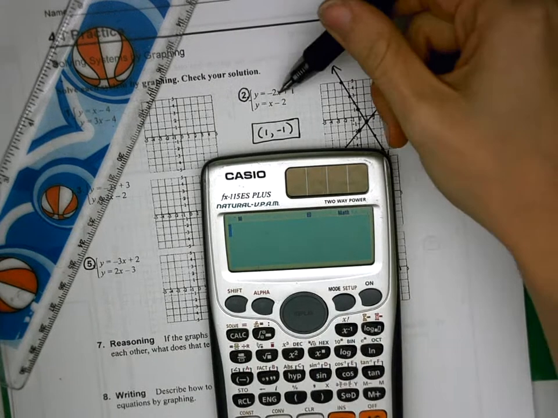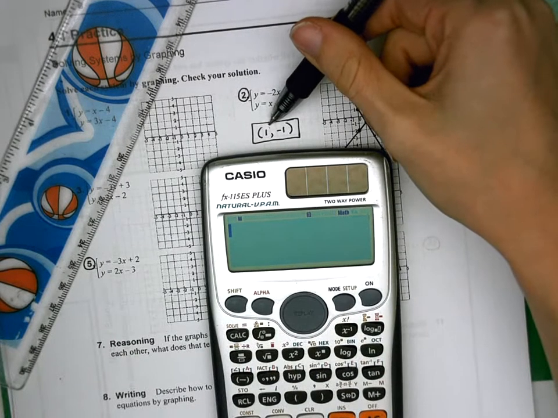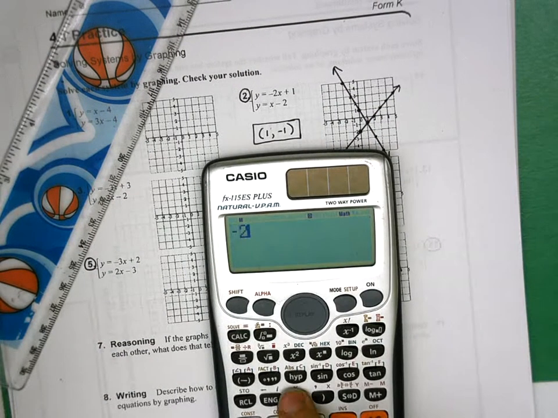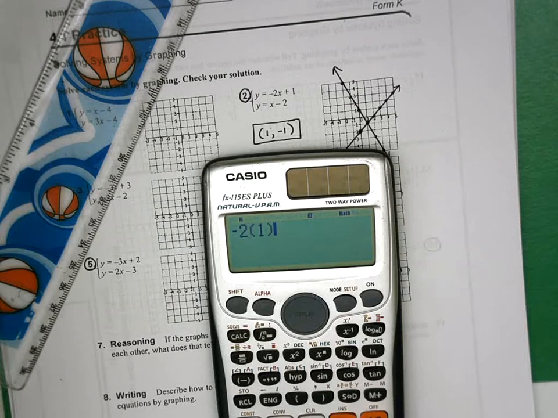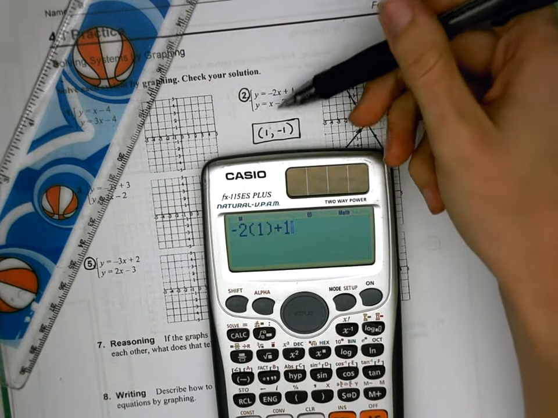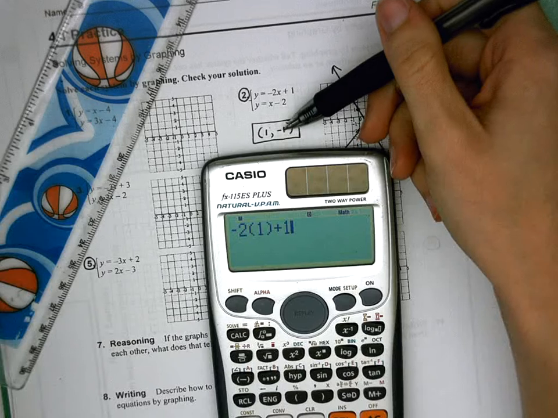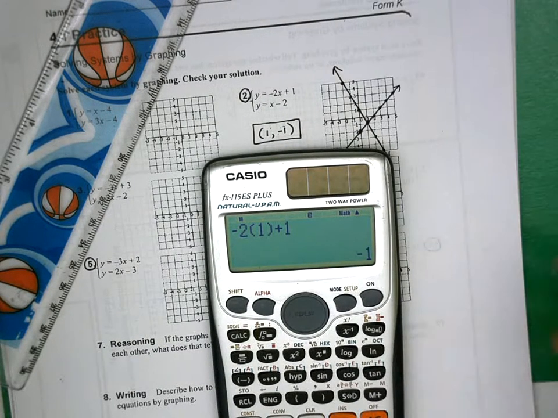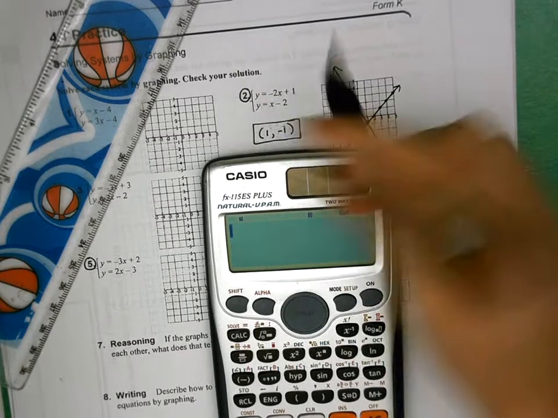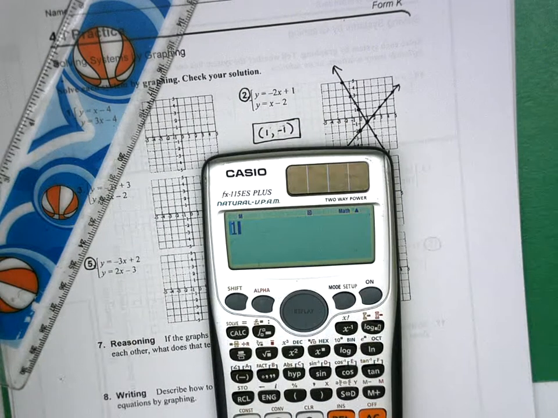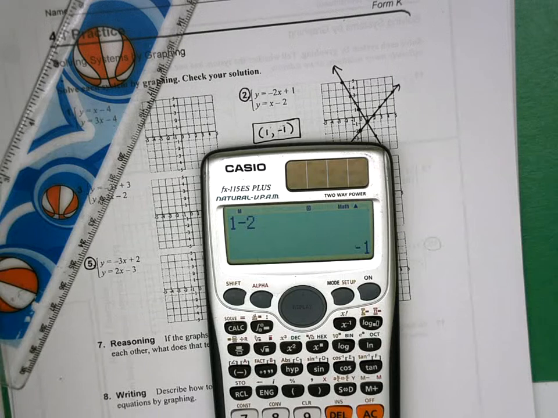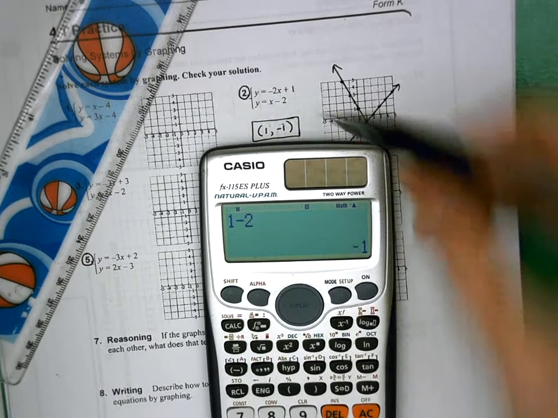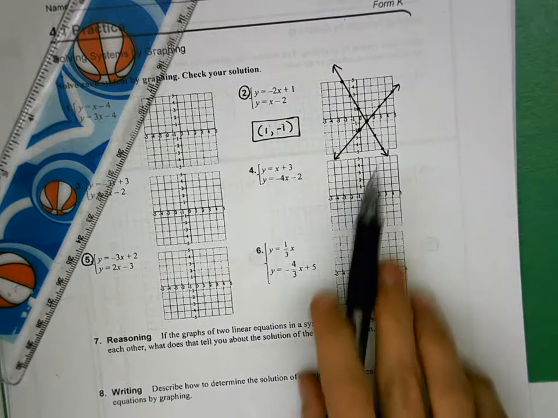When I plug 1 into my x value, because that's what my x is, 1, so I'm going to plug 1 in here, negative 2 times 1 plus 1. If this is a true solution, then I should get negative 1 as my answer. And sure enough, I do. My y is negative 1. And when I do it on the other one, plugging in 1 into this x coordinate, 1 minus 2, I get negative 1 again. And so this point is a solution for both of these equations, as seen in the graph as well.